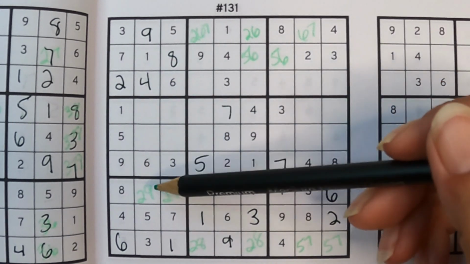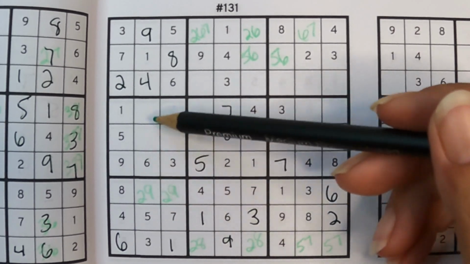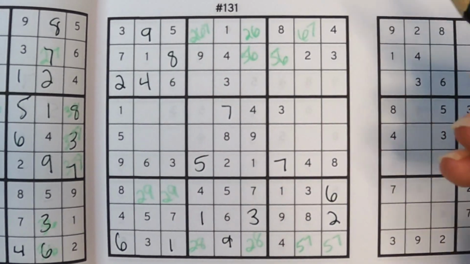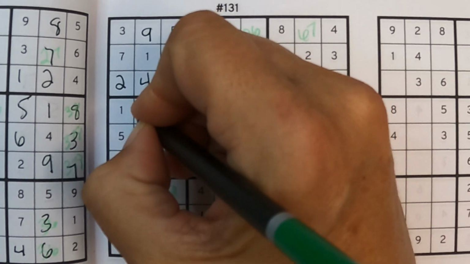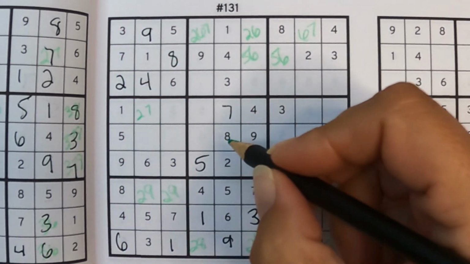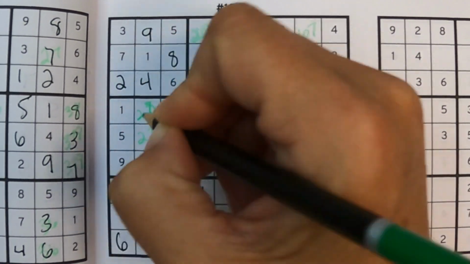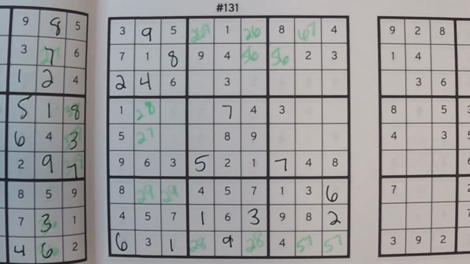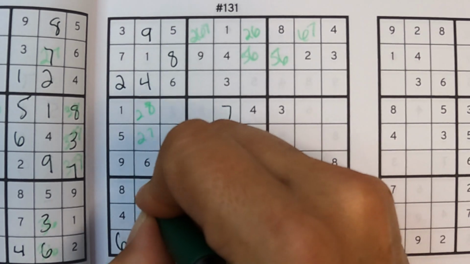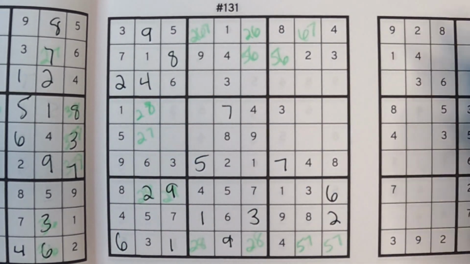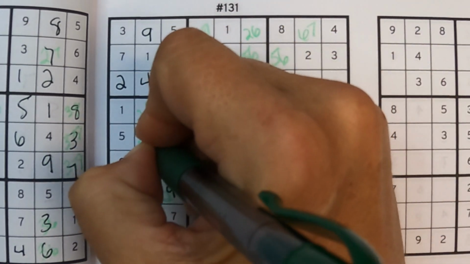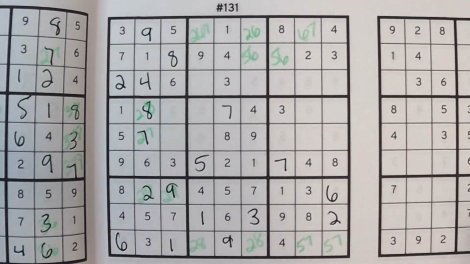For this column, we're missing 2, 7, and 8. We've got a 7 here, so 2, 8, 8 here, so 2, 7. But I just noticed this 9 makes this our 2, 9, and that 2 makes this our 7 and 8.